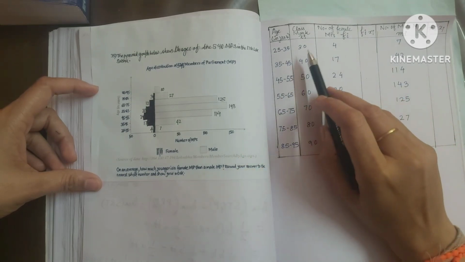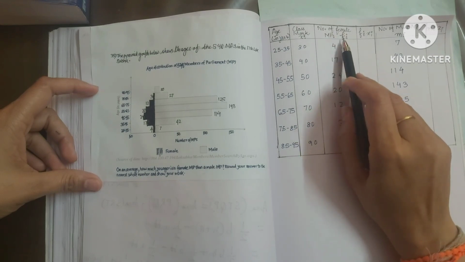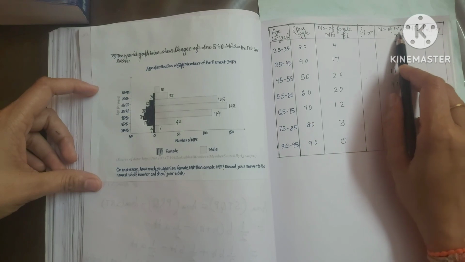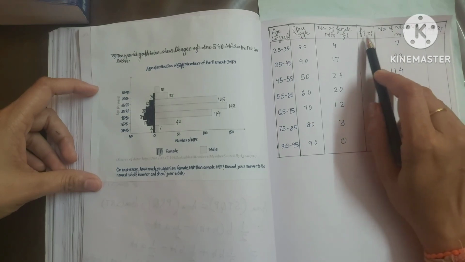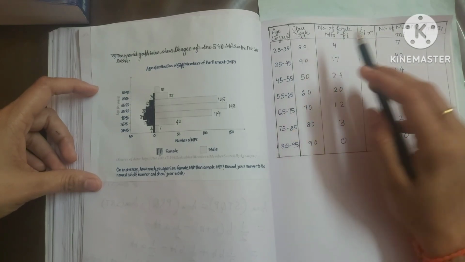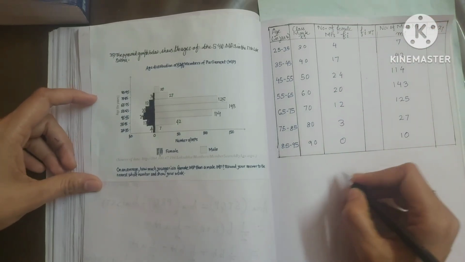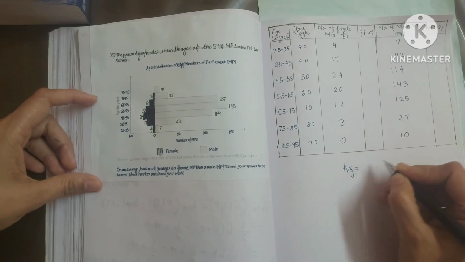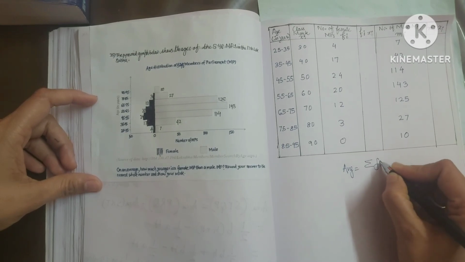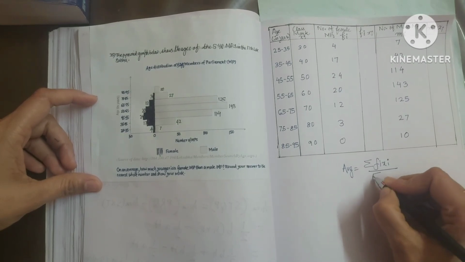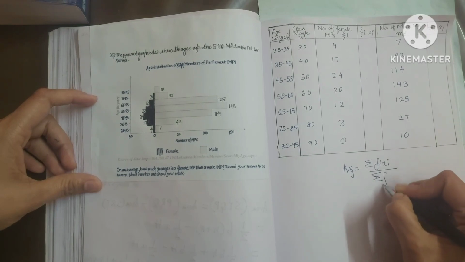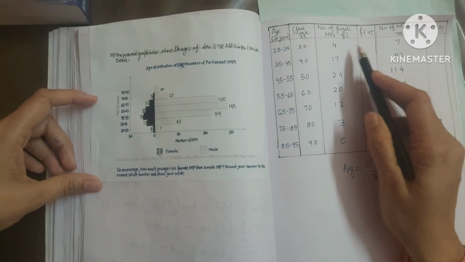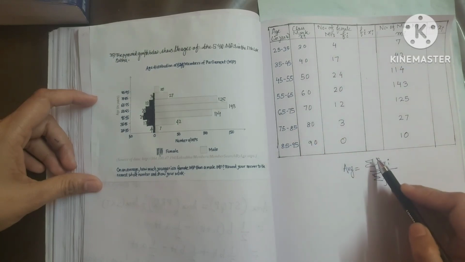So now let's find the FiXi. Number of female MPs is the Fi, and number of male MPs I have taken as Mi. The frequency I have taken as Mi. So first we need to find out FiXi for each class. Let's do that. What is the formula for the average that we need to find out? That is summation of FiXi divided by summation of Fi, right? So let's first find out FiXi for each class, then we will write the summation here.